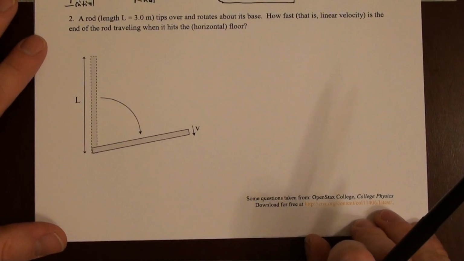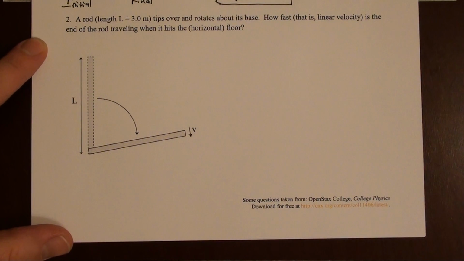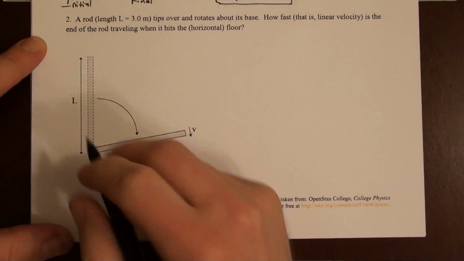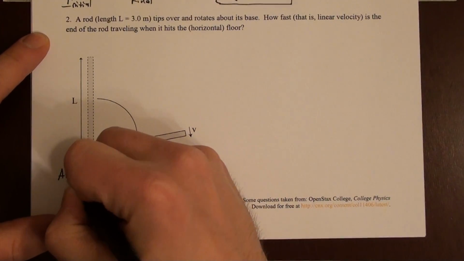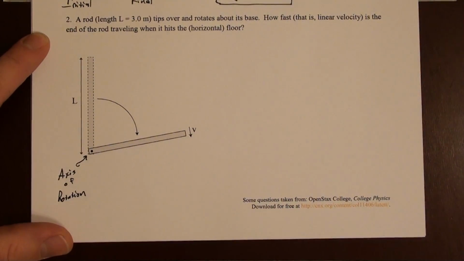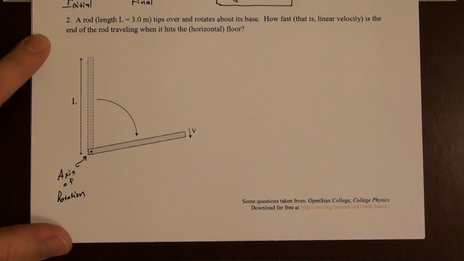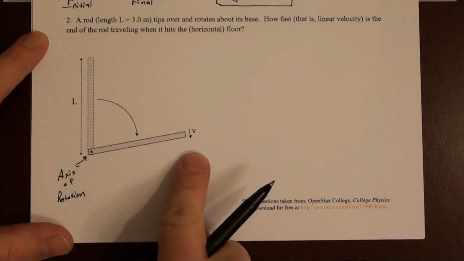So the second problem here has a rod with a specific length, and it's tipped over so that it rotates around its base. So this is our axis of rotation here, so we'll label that. Axis of rotation, right? So the question is, how fast, meaning what linear velocity, is the end of the rod traveling when it hits the floor? In this figure here, it hasn't quite hit the floor. It's going to keep traveling until it's completely horizontal.